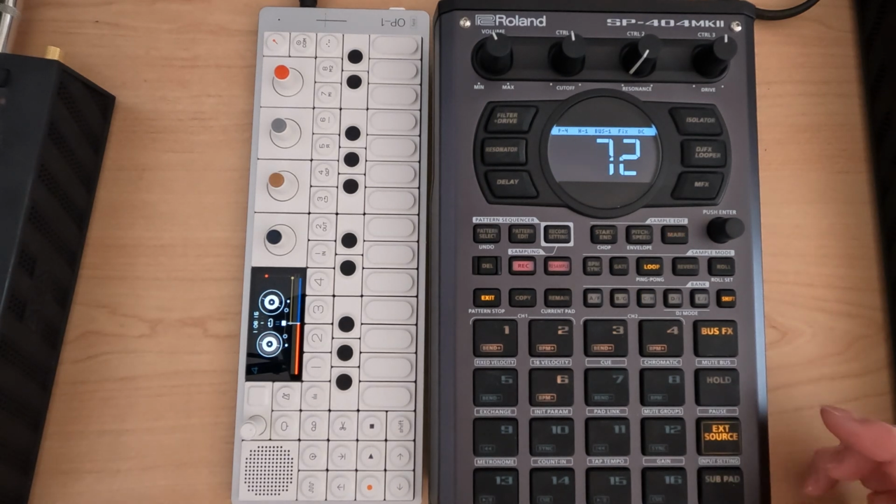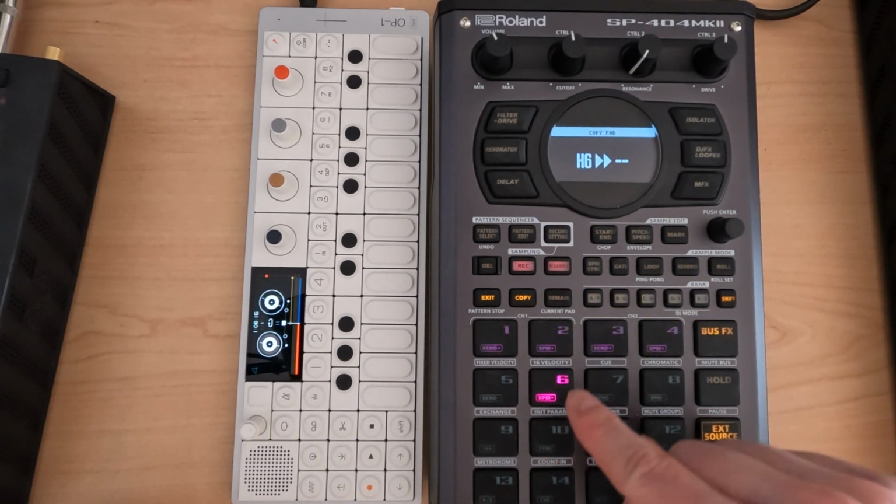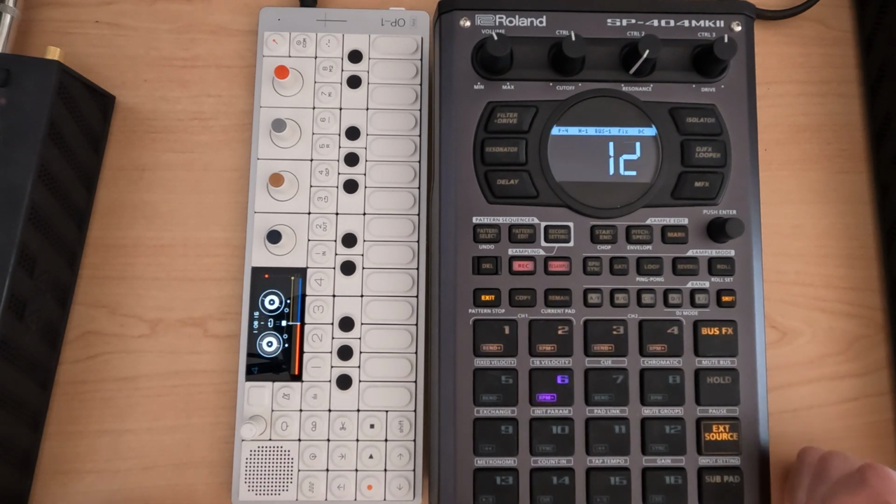Let's do the one last thing, which will be a copy 6 onto 2. And then we'll just delete 6. We don't need it anymore.